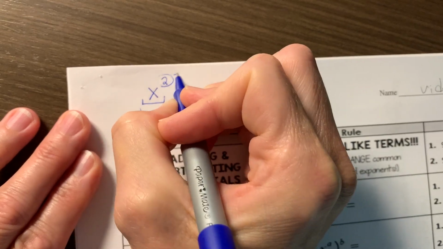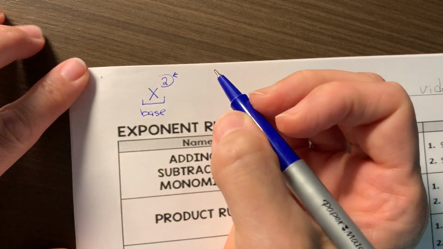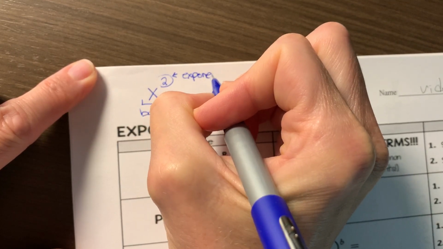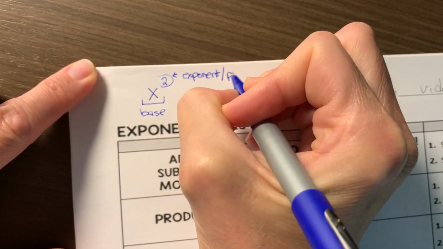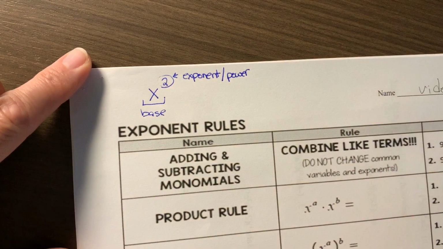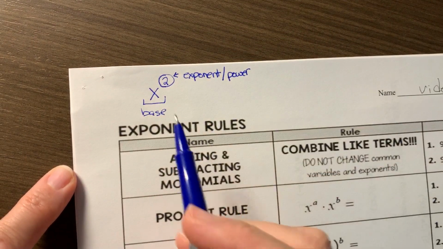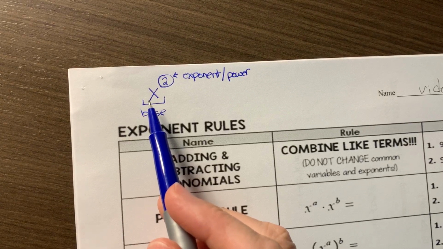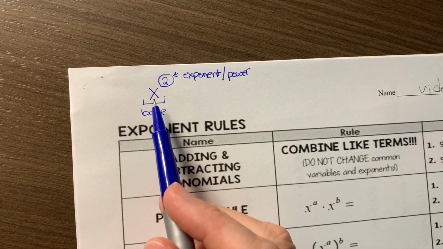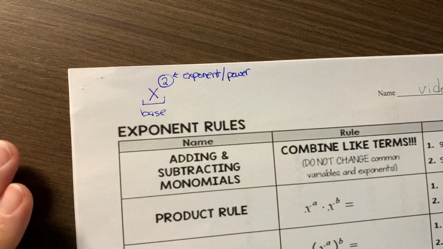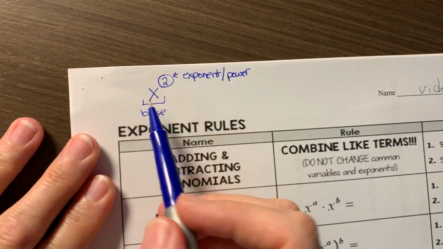And we call this little number that's always up and to the right the exponent or the power. Okay, so just a little vocab review. When I refer to the power, it's this number. When I refer to the base, you'll hear me say things like common base, talking about the big number, not the little one. Big in size.